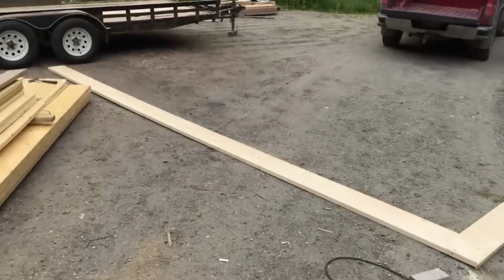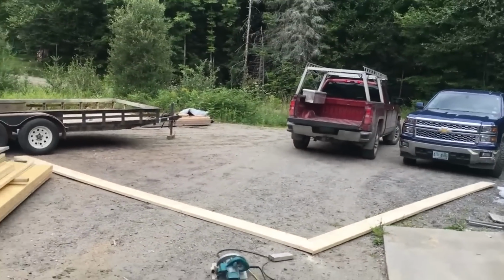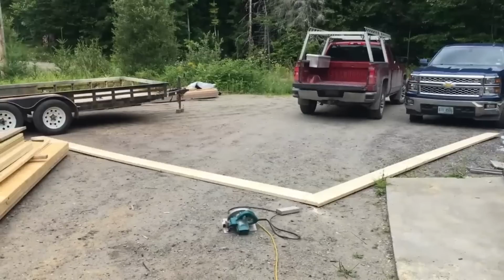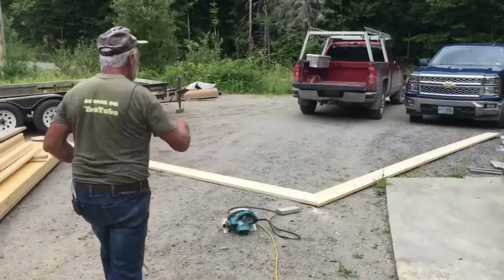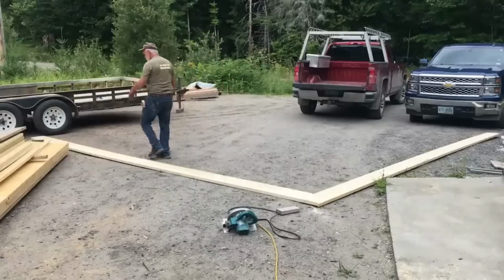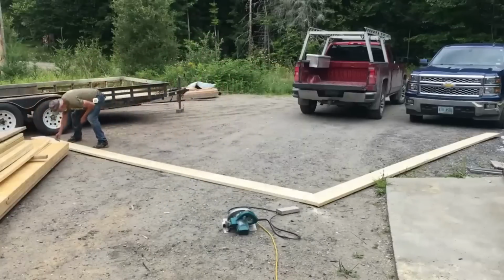Oh, sorry, I've got to back you up. I want to be able to see both sides of the bottoms. Okay. So again, we've marked 17 feet that way, 17 feet this way. I'm going to put a nailer right on this line.